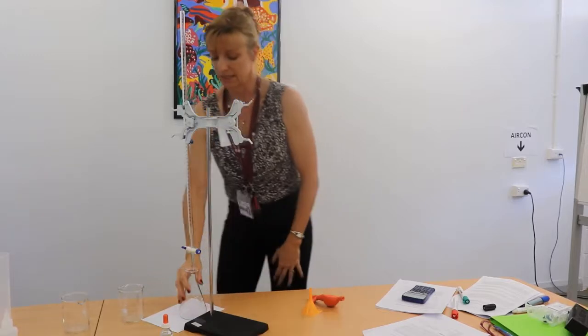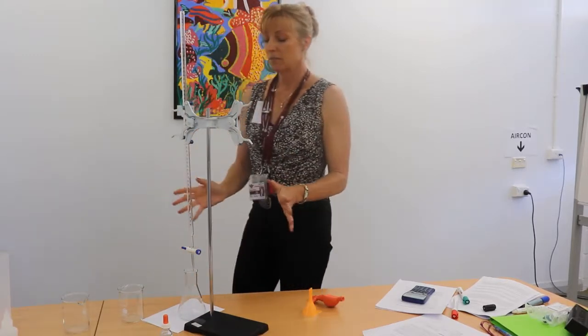You've got to make sure it'll stay for 3 seconds because sometimes it'll turn pink and then disappear again. So you count to 3. If you're unsure of an end point, you take it anyway because you might find the very next drop turns it massively pink and you've missed it. So take a couple of readings. Anyway, I will be up there to help you, but that's how you do a titration.